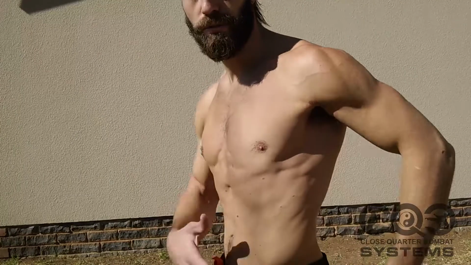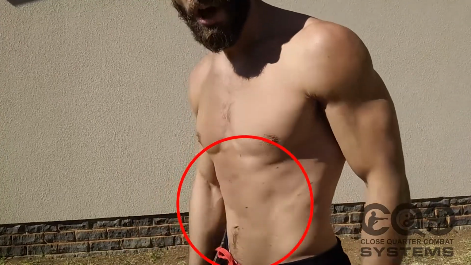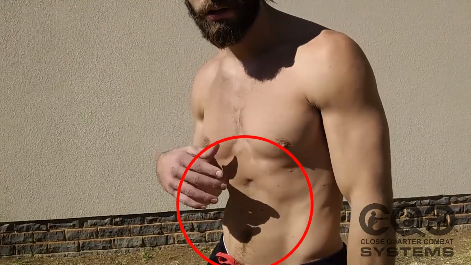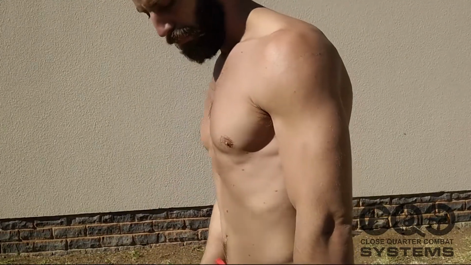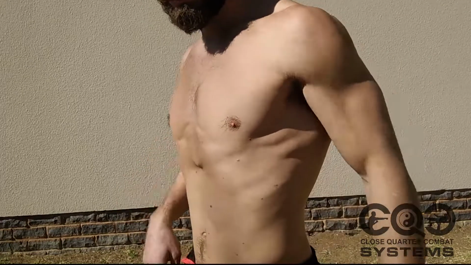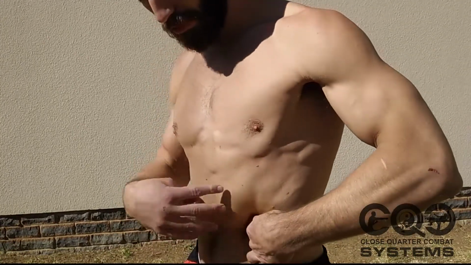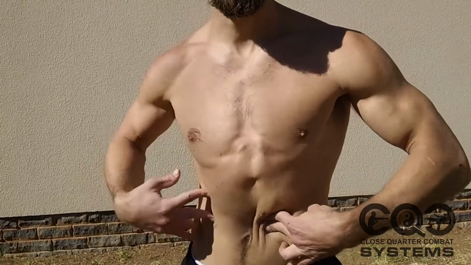Okay, so looking at abdominal contraction again. And you see, playing with levels of tension like this, I can actually press into my abdomen.